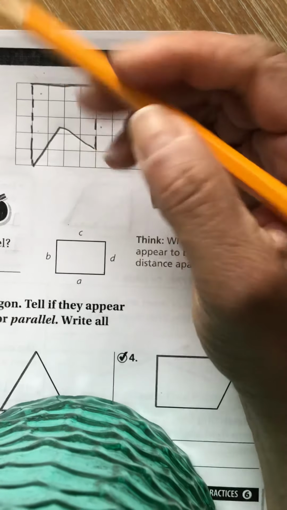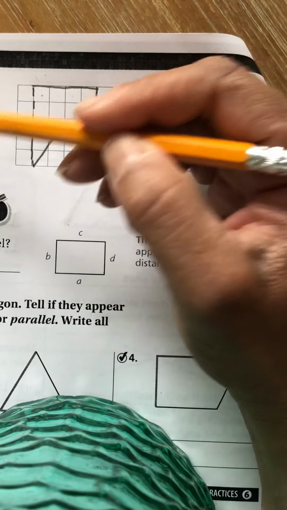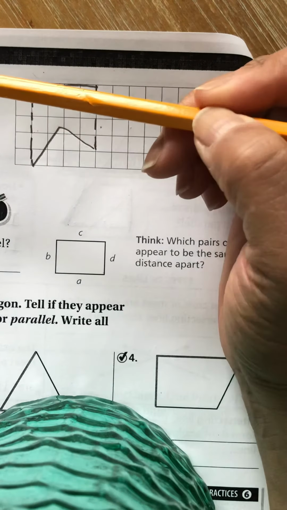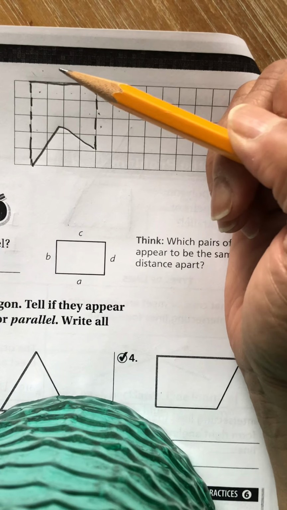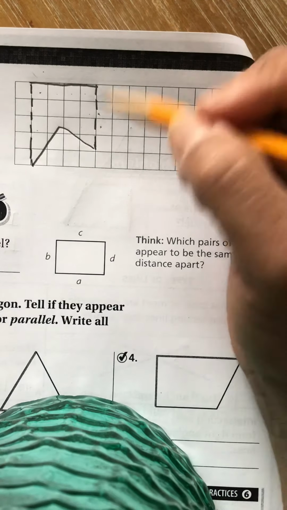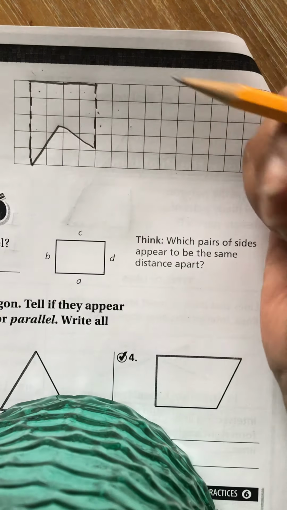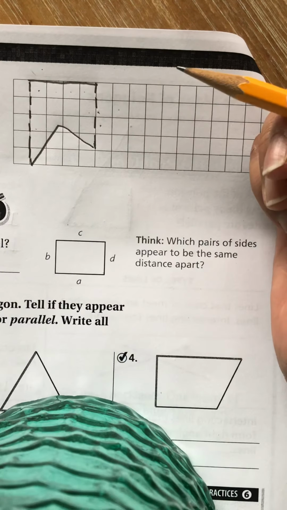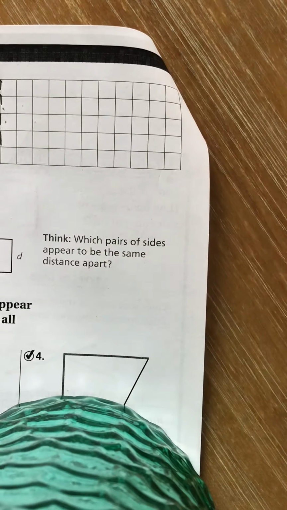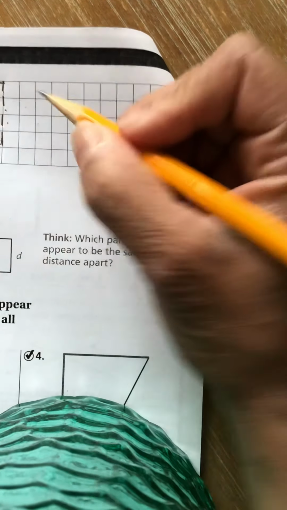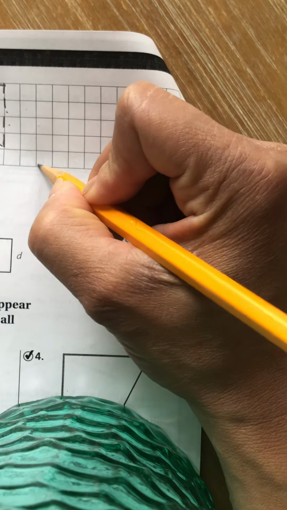Now, the rest of it says to draw a polygon with two pairs of parallel sides and outline each pair of parallel sides with a different color. So I won't do that. I'm showing you with dotted lines so you know which pair I'm talking about. Now the second shape I'm going to make, all the lines are parallel to each other. So please watch and then you can try to copy.